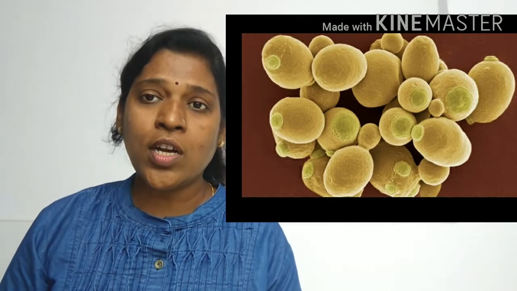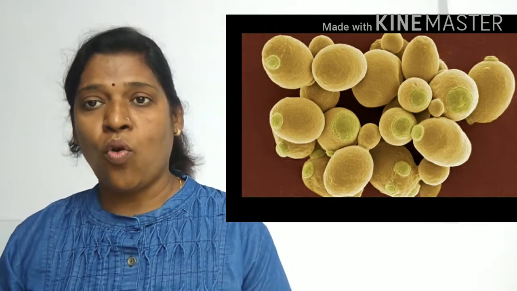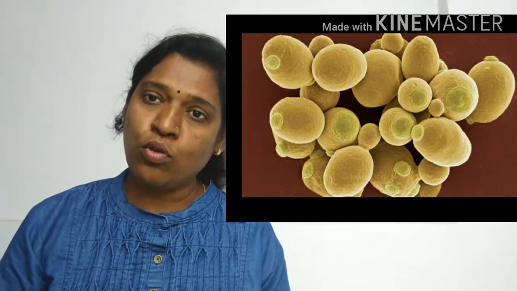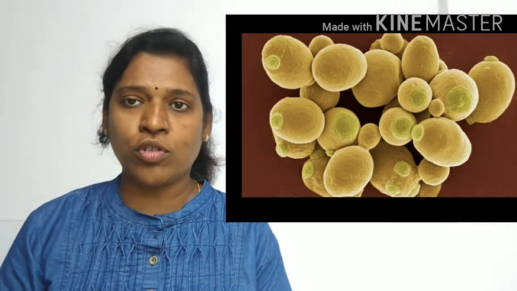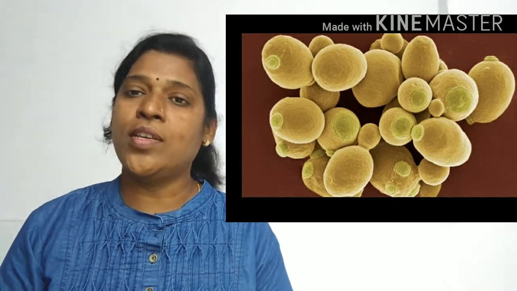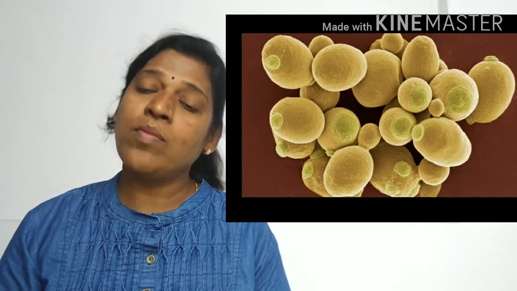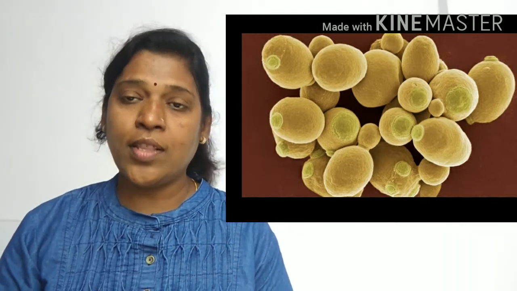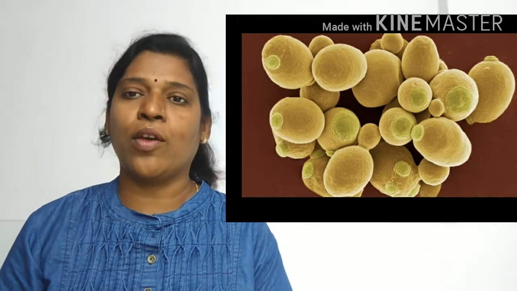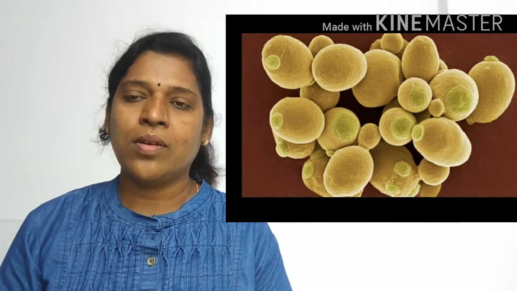You will observe certain buds on these oval-shaped microorganisms. Those buds are because of the asexual mode of reproduction of yeast cells. Yeast performs an asexual mode of reproduction called budding, and we can observe these buds very clearly under the microscope.